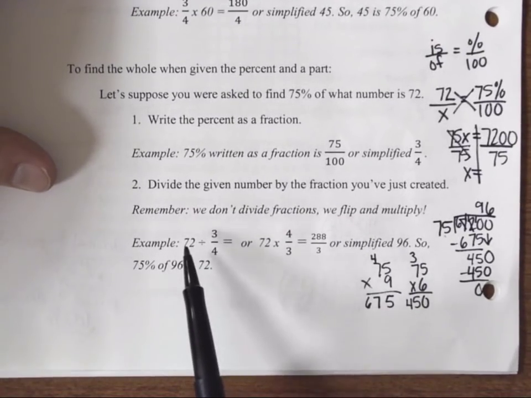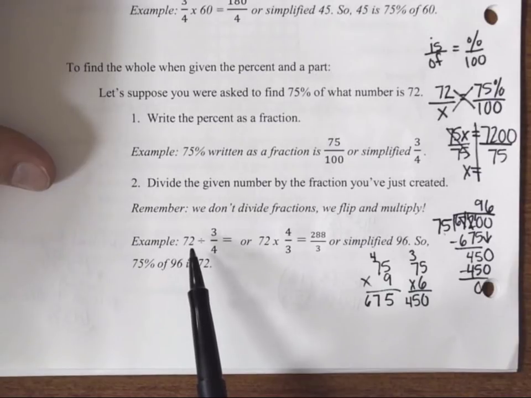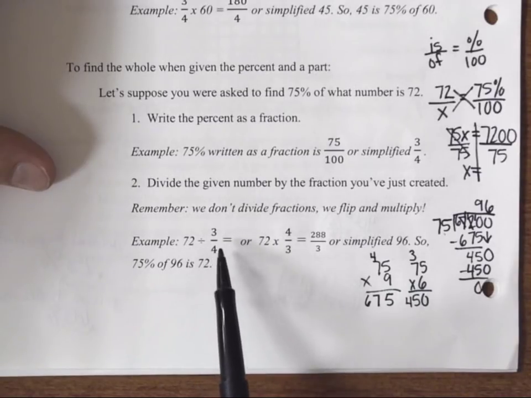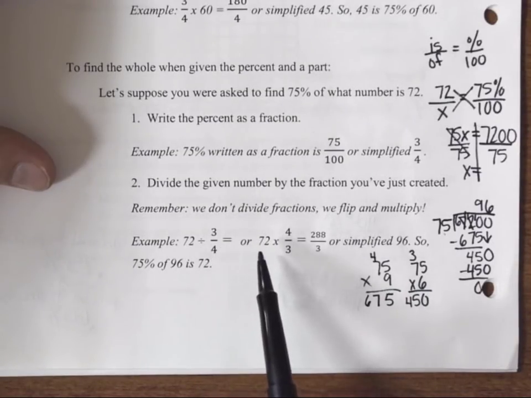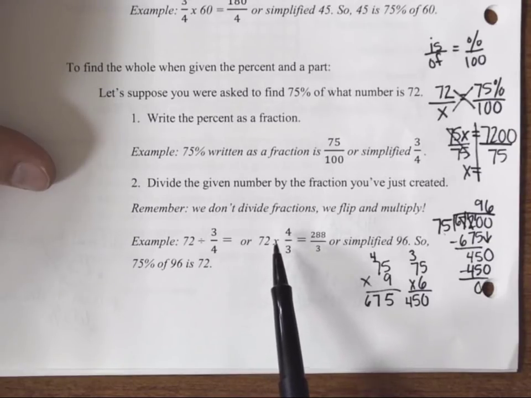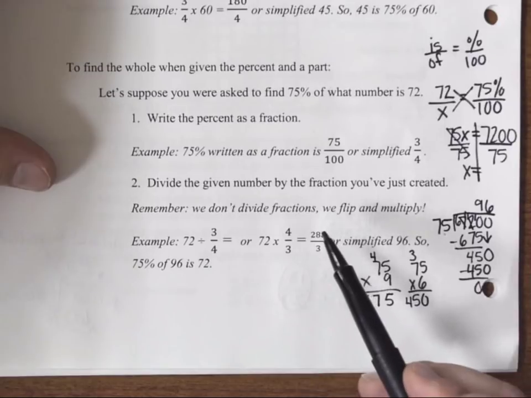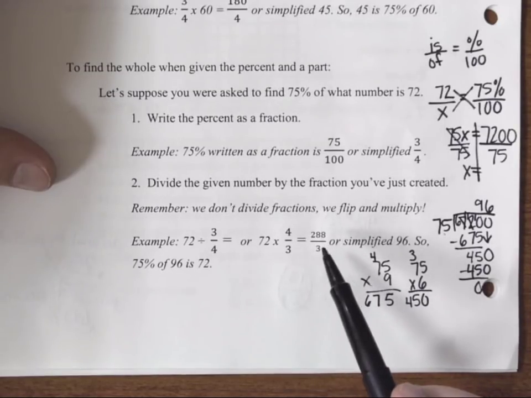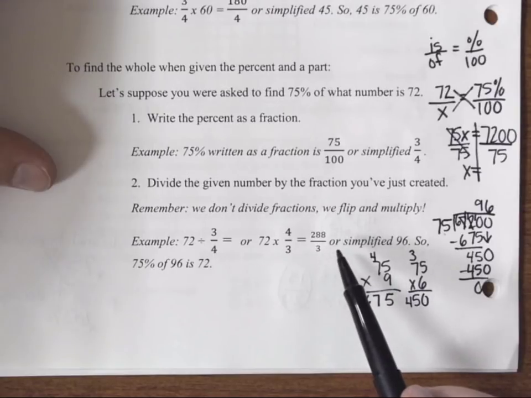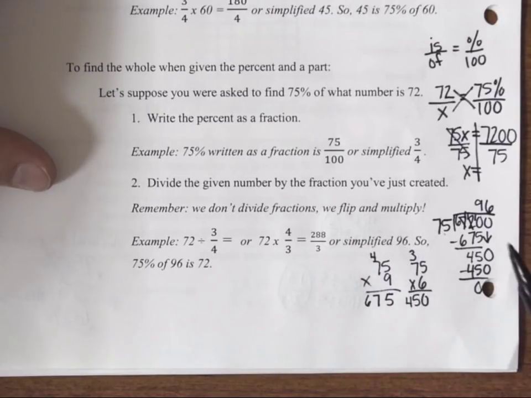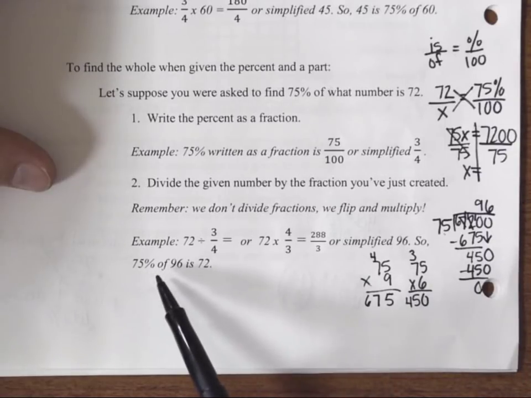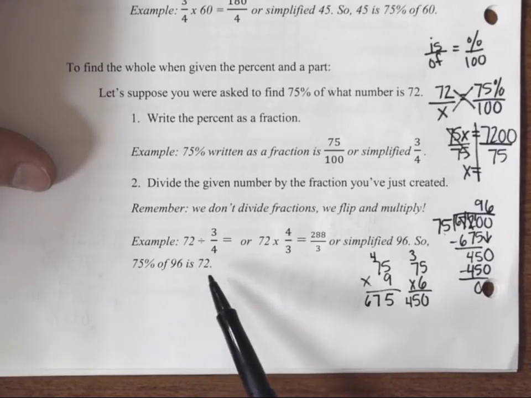So you would take the 72 that we were given, and then you could divide by 3/4, which is the same thing as 72 times 4 over 3, which would give you a really large fraction of 288 divided over 3. And if you divide 288 by 3, you would get 96, which is what we just got. So 75% of 96 is 72.